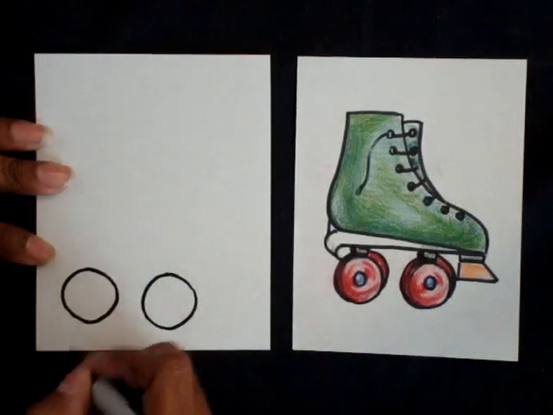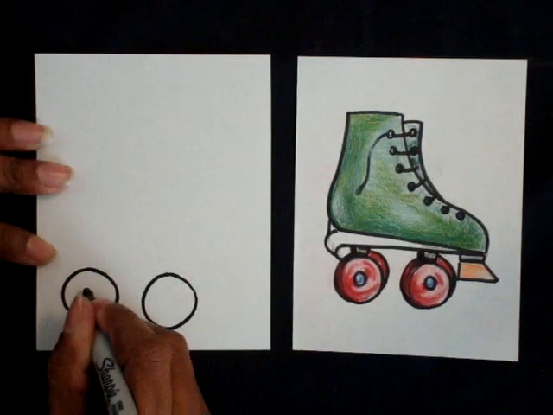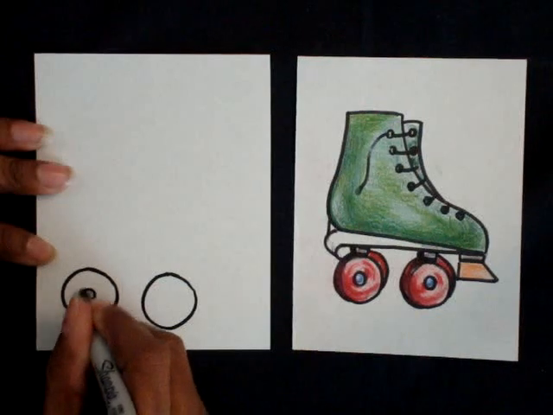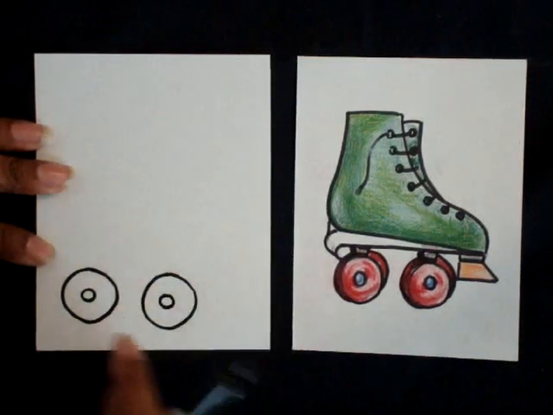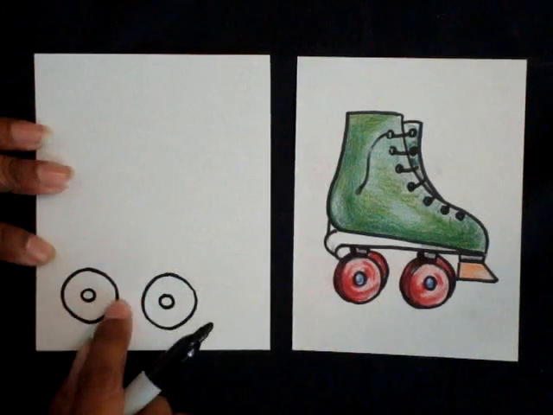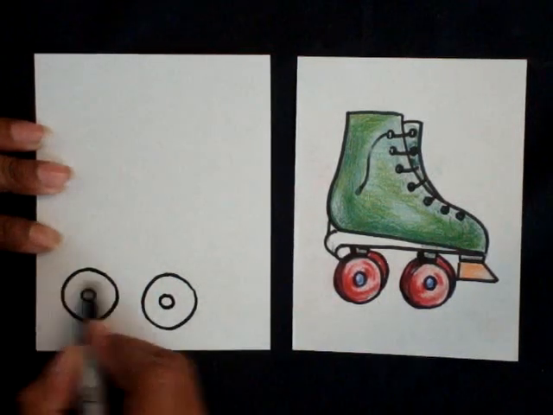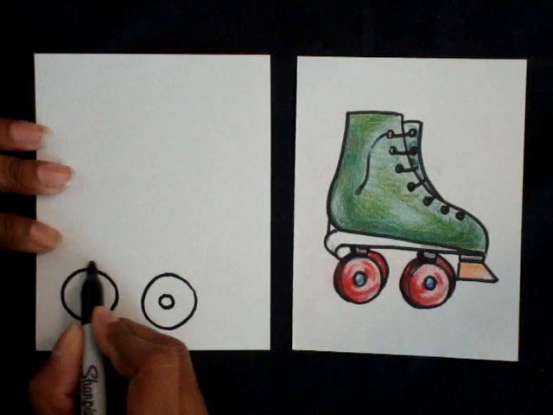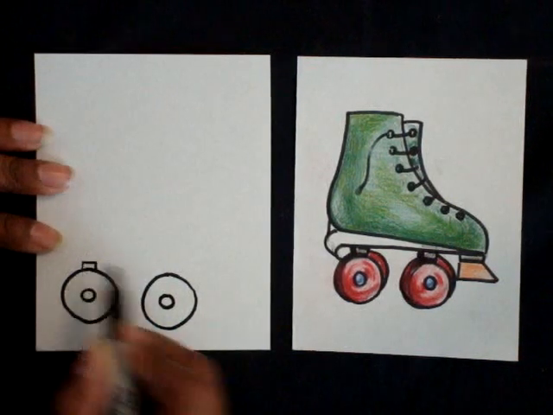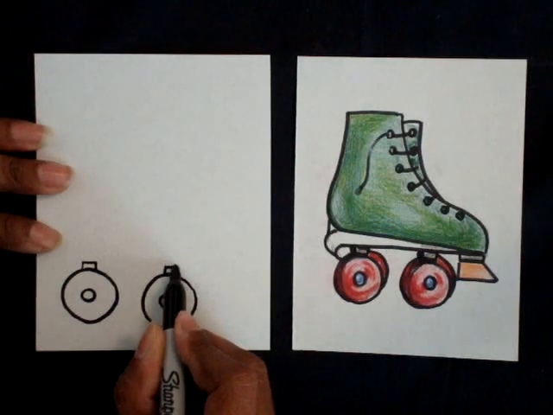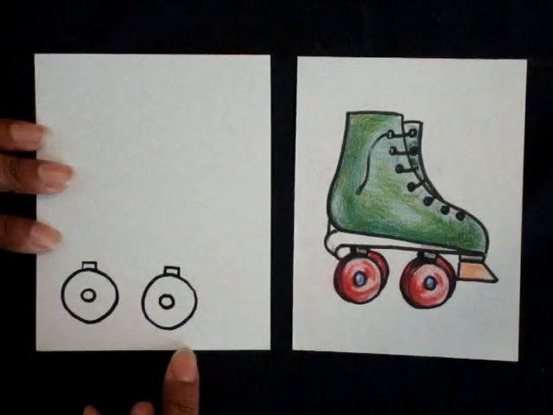Inside the 2 letter O's, you're going to draw another small letter O inside both of them. If I'm going too fast, make sure you pause the video. So that's 2 little O's inside 2 bigger O's. Straight across, I'm going to draw a small square on top of each letter O. There's one there, and a second one there.